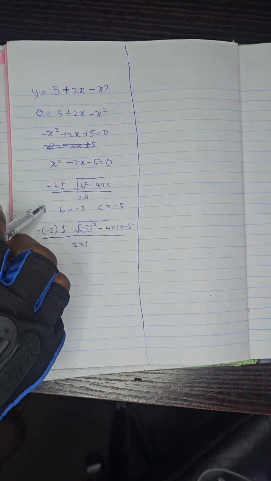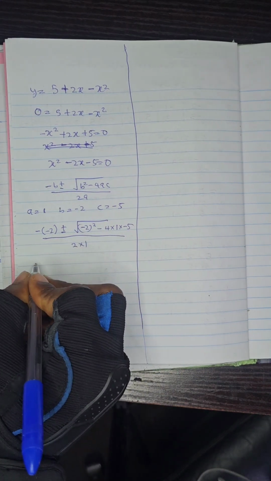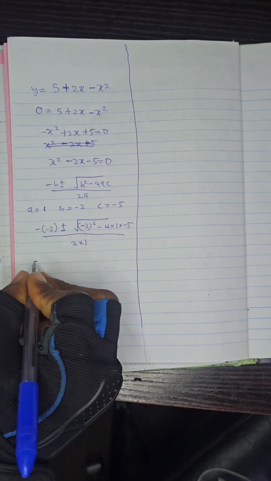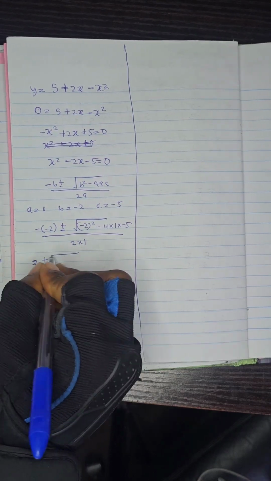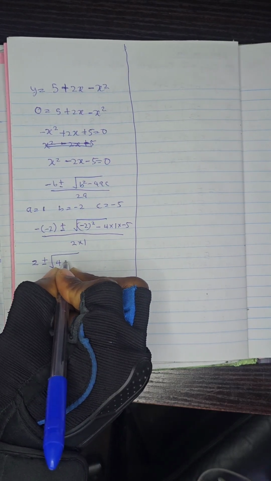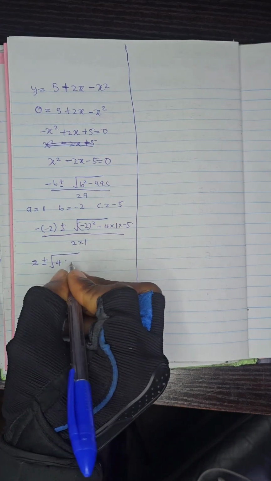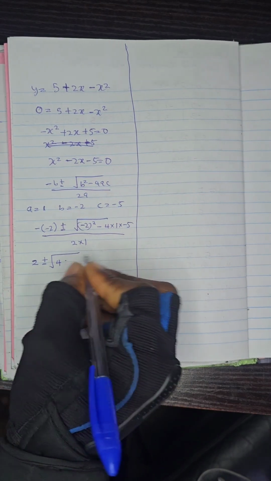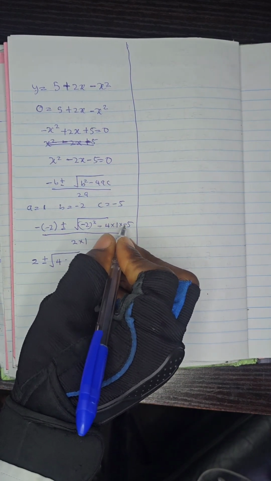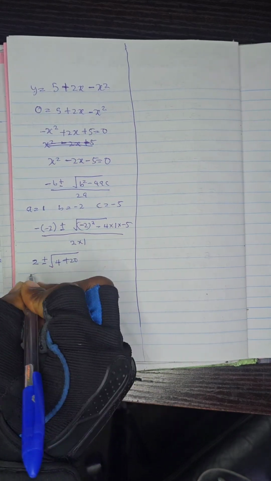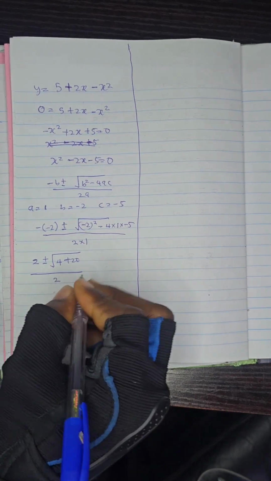I've plugged in these values into the formula. So I have here minus minus is plus, so 2 plus or minus the square root of 4 minus 4 times 1 times minus 5, that's plus 20, all over 2.